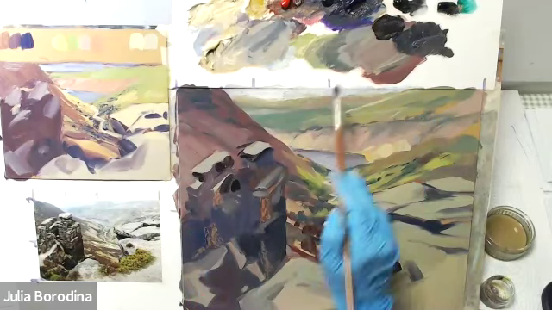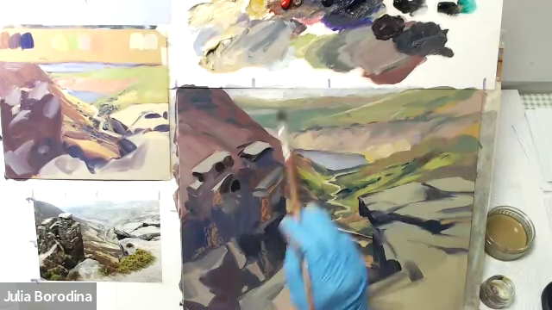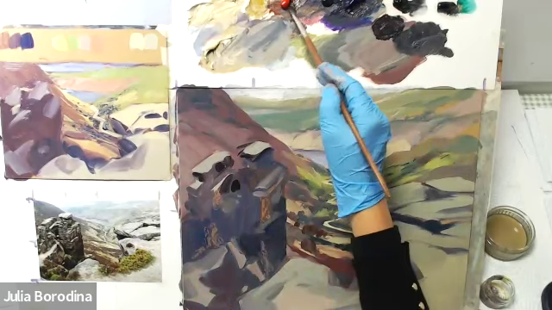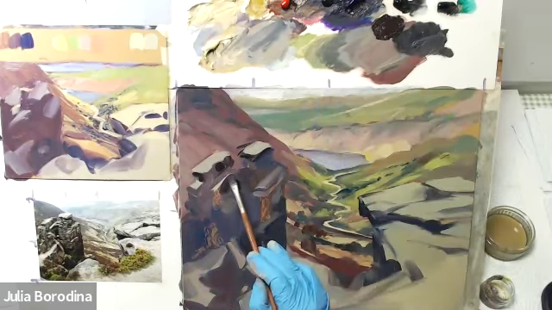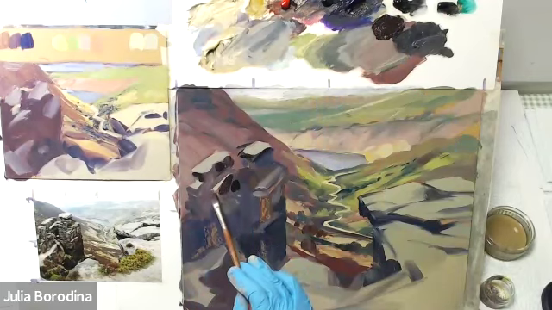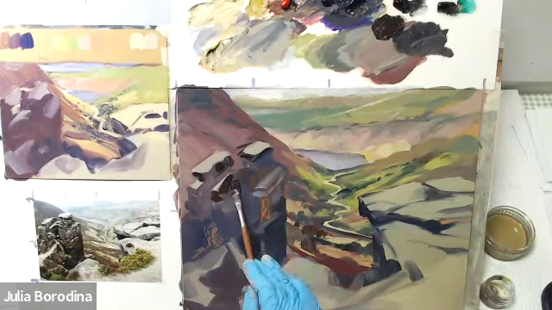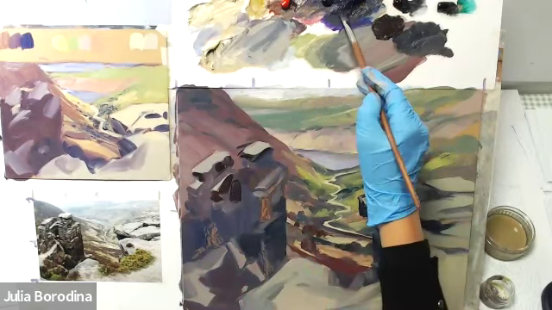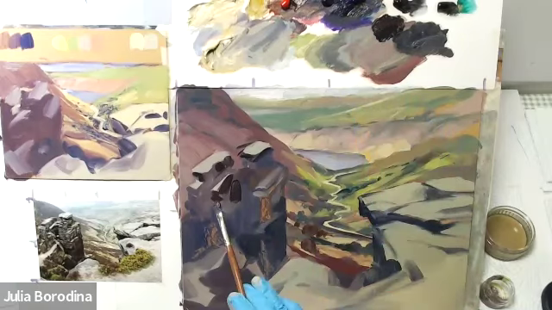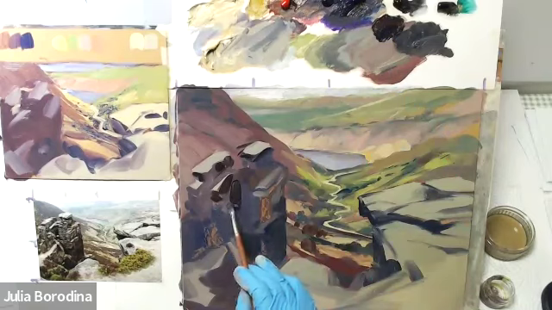Okay, next here. I can see a lovely red in it. I can see a beautiful violet color in it. So don't just make it black. Please look for shapes. Bring some fresh blue, or that blue will mix together with your existing colors.